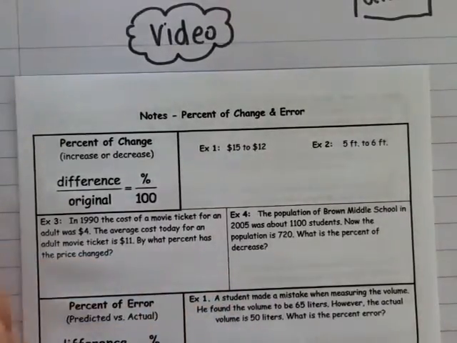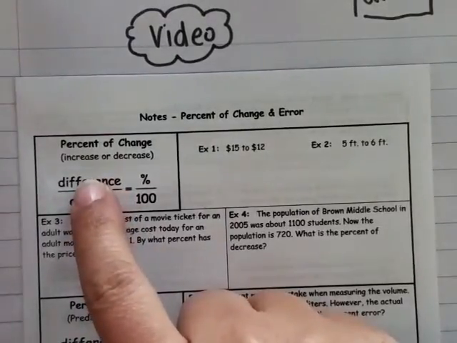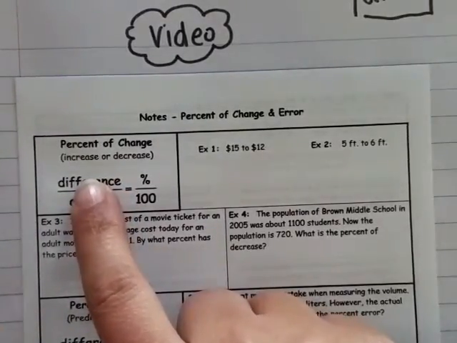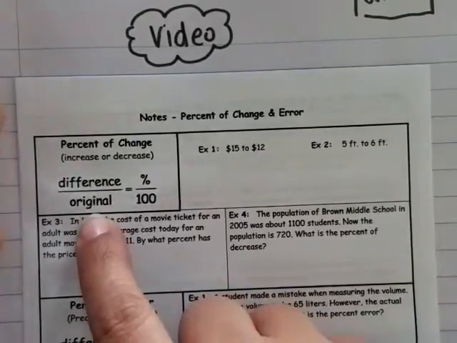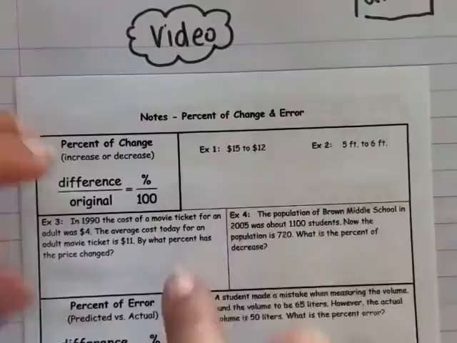A quick and easy way to solve problems like this is you find the difference from your original number to your new number, and then you divide by the original amount. And then you just set that equal to percent over 100 and then solve as normal.